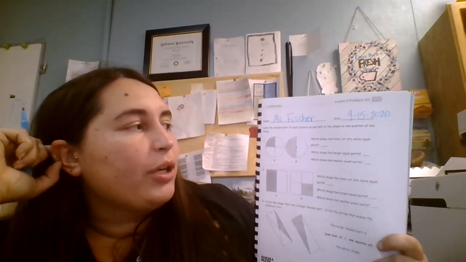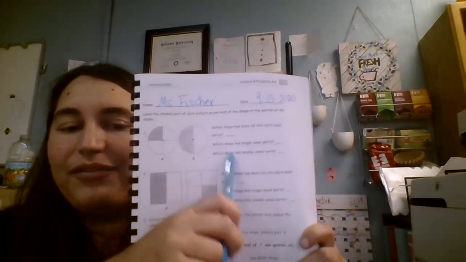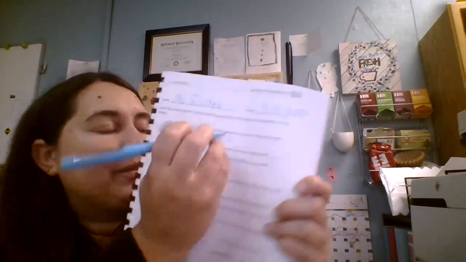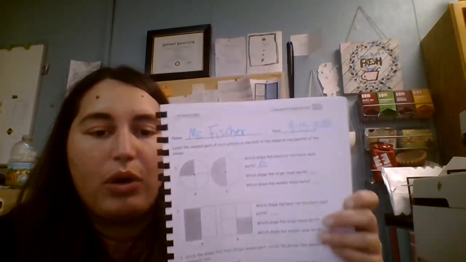It says label the shaded part of each picture as 1/2 of the shape or 1/4 of the shape. So what we're trying to figure out, is it half or quarter? Looking at this picture, we have shape A and shape B. And it wants us to figure out the sentences and figure out if A is the answer or B is the answer to the sentence. So which shape has been cut into more equal parts, A or B? Which one has more parts, basically, is what it's asking. So the answer is A. A has more parts because A has 4 parts because it's been split into quarters, where B only has 2.